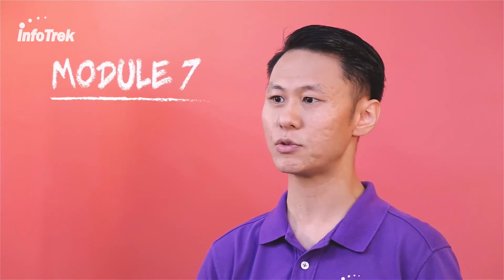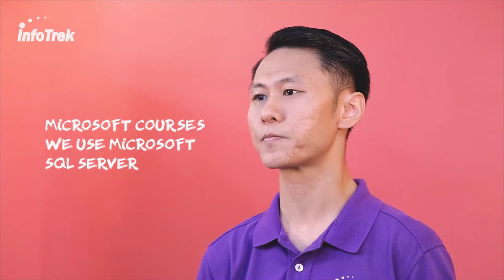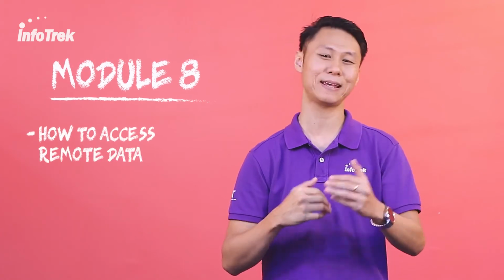Then the actual database accessibility is covered in Module 7. You learn how to access a database. Now, of course, in Microsoft courses, we use Microsoft SQL Server as the database. Then moving on to Module number 8, you learn how to access remote data.